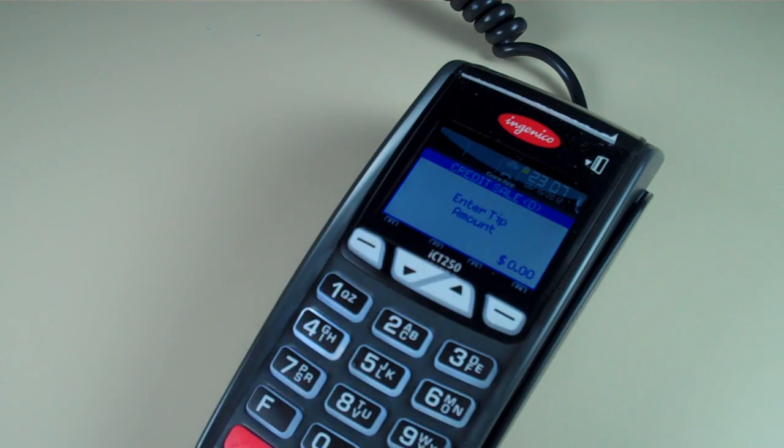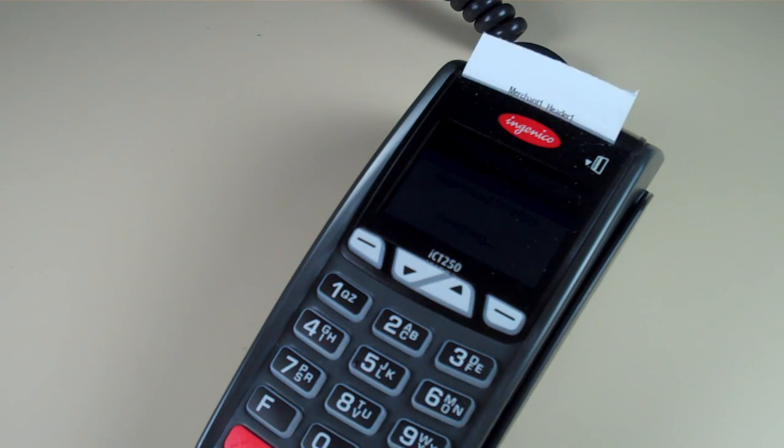The customer can then confirm the amount total. Enter the tip, and select Accept for the total. The terminal can then be passed back to the merchant, who will then select Enter. The transaction is approved.